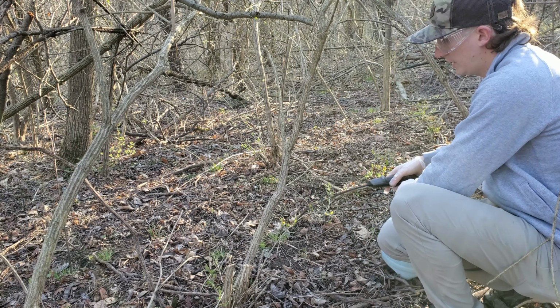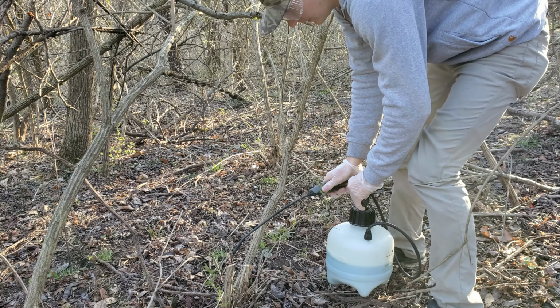So it's not really realistic, but what is realistic is coming in every year and enhancing at least one area and encouraging more growth and more quality cover for your whitetail, turkey, and small game species. So we're going to head to the site.